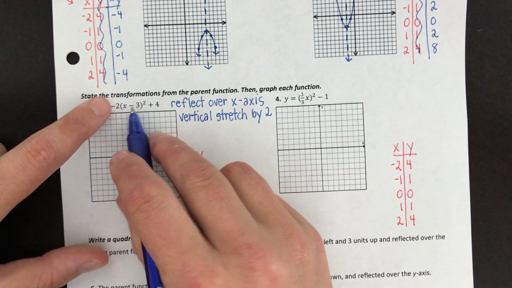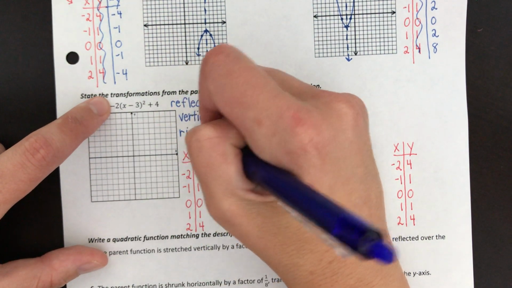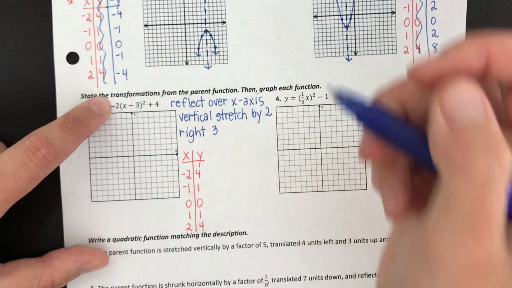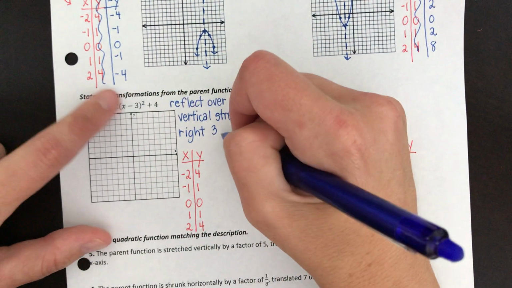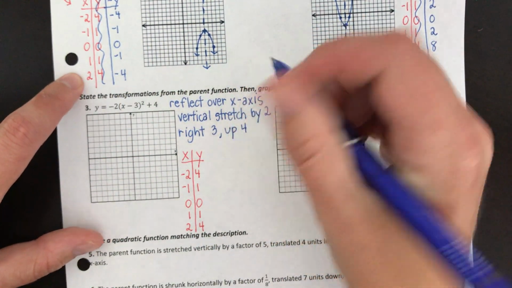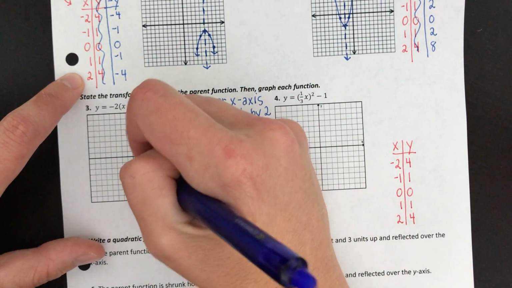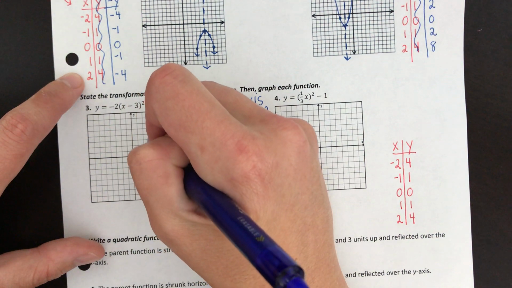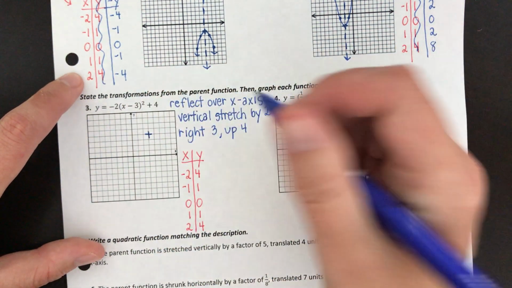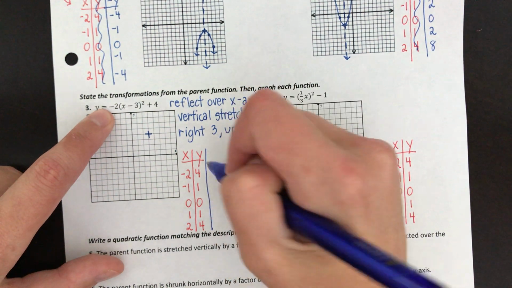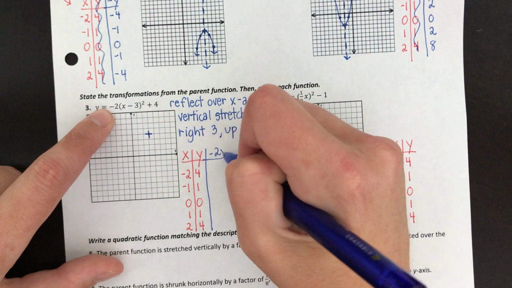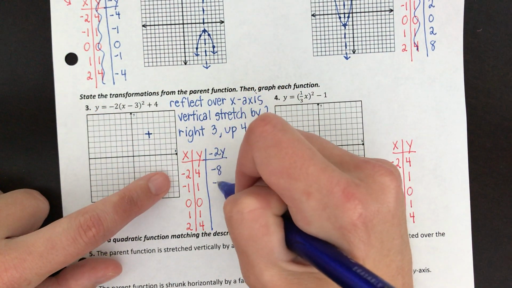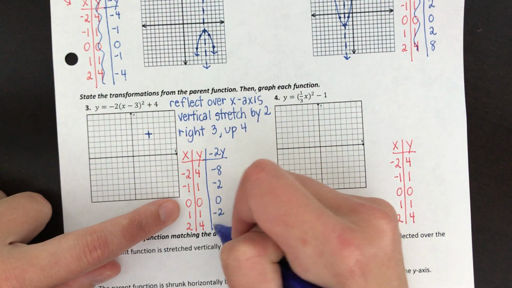The -3 inside is what's going to shift us right 3. And then the +4 outside is going to shift us up 4. So we can go ahead and move our origin right 3, up 4. Right 1, 2, 3, up 1, 2, 3, 4. There's our new origin. And of course, we're going to multiply our y values by -2. So that's going to be -8, -2, 0, -2, -8.